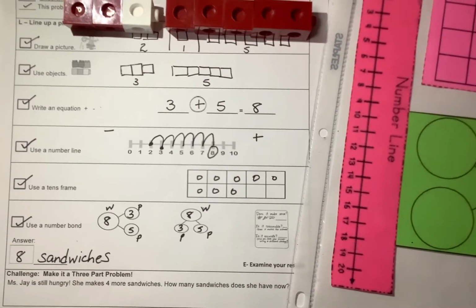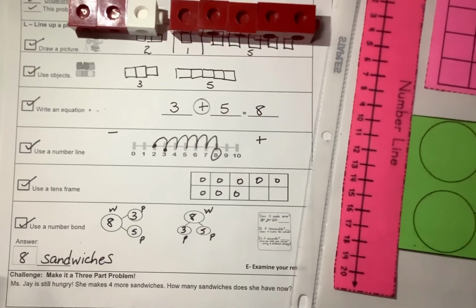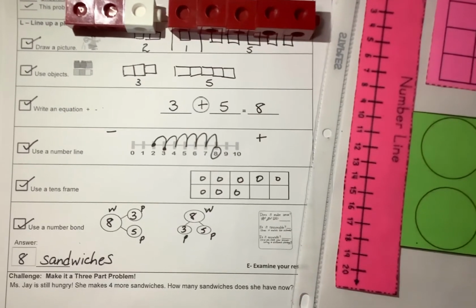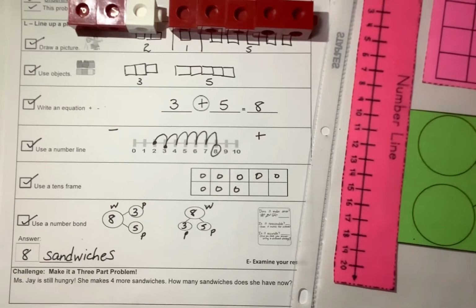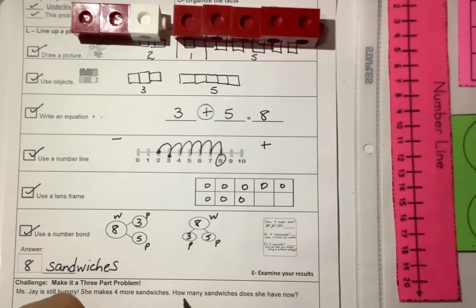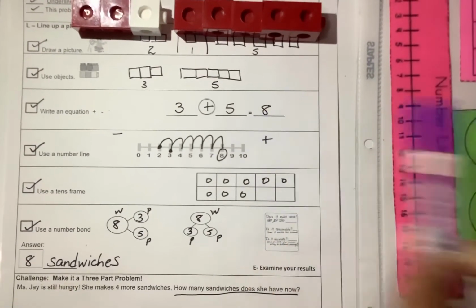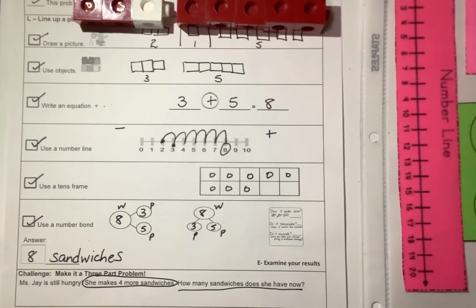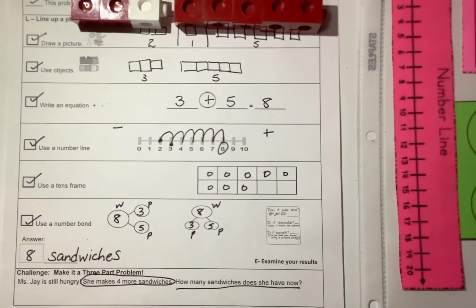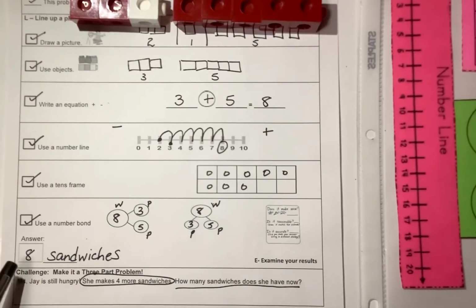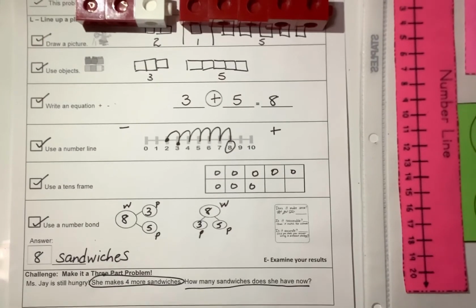Boys and girls, I did this multi-step word problem. Now it's your turn to go challenge and make it a 3-part problem. What if Miss J is still hungry and she makes 4 more sandwiches? How many sandwiches does she have now? Let's underline the question. How many sandwiches does she have now? And circle the important parts. She makes 4 sandwiches. I challenge you, boys and girls, to do this challenge problem on your own. Remember, you are starting with 8 sandwiches and now she makes 4 more.